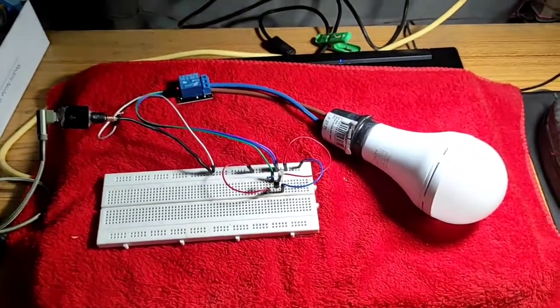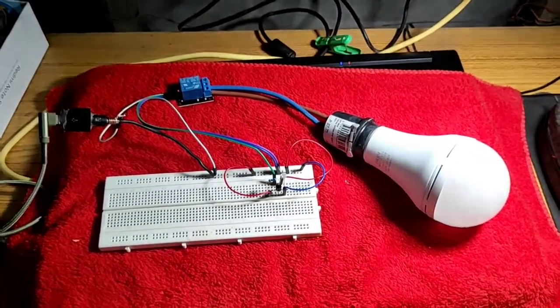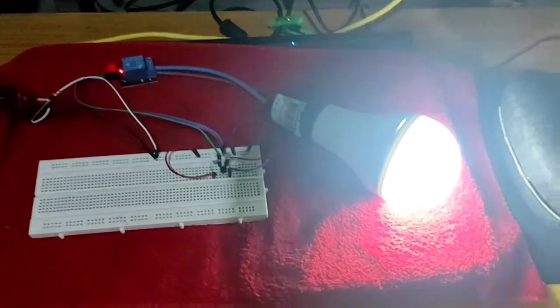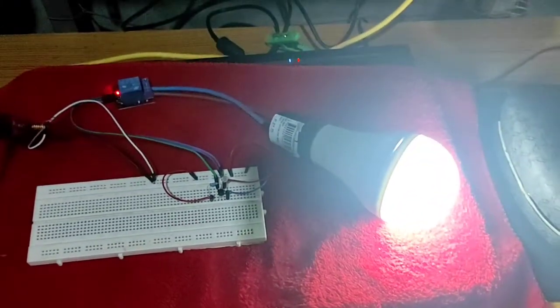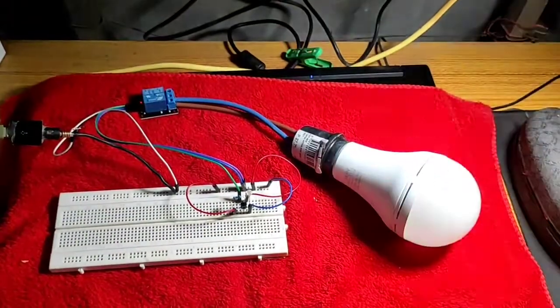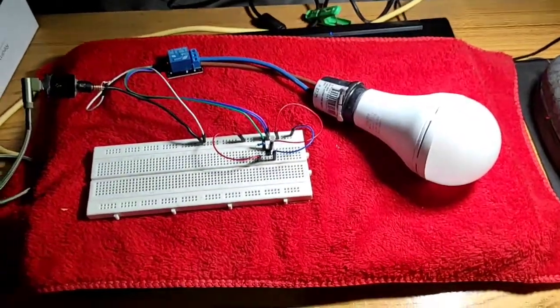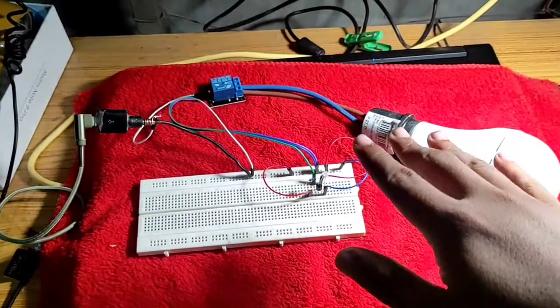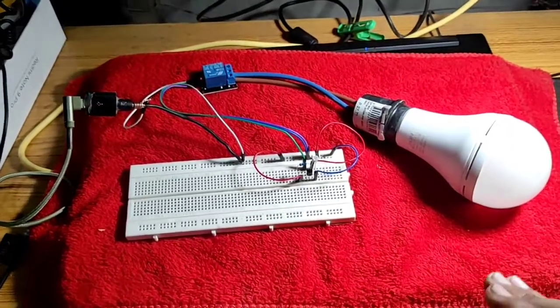Ang mangyayari is kapag hindi na maliwanag, in case madilim, magti-turn on yung ilaw. Okay, kapag maliwanag naman, mati-turn off yung ilaw. So, ganun na yung gamit ng photoconductive cell or resistor as an automatic light switch.